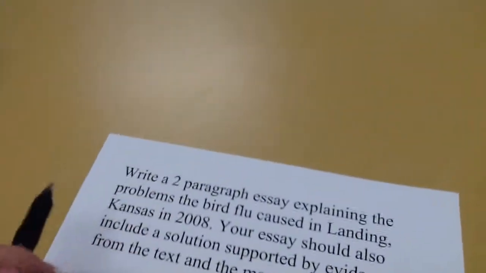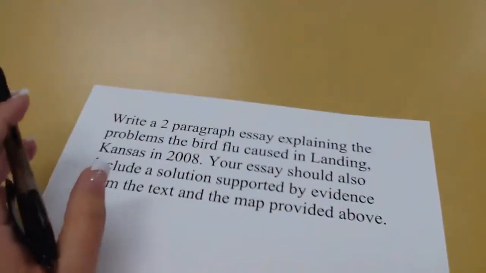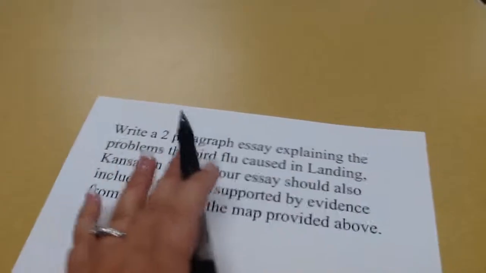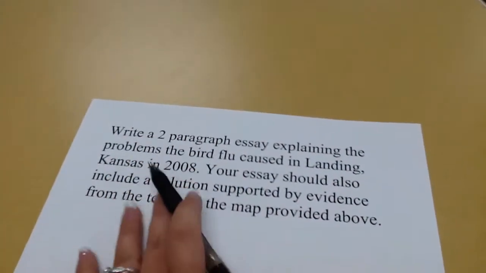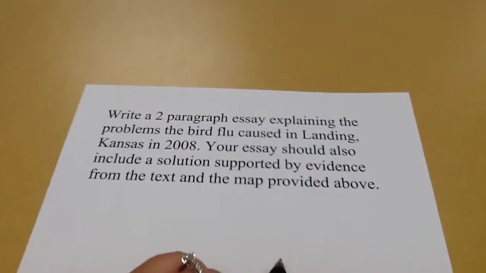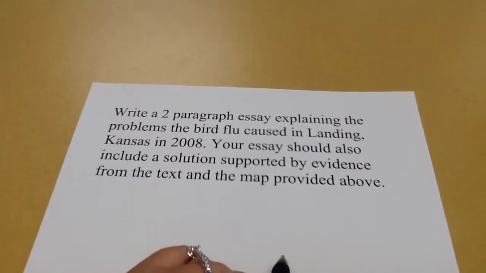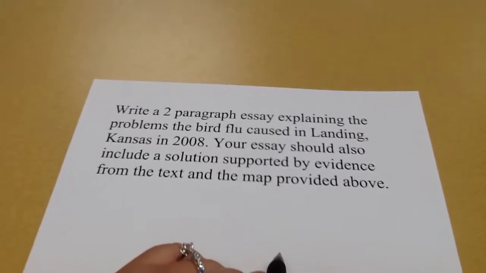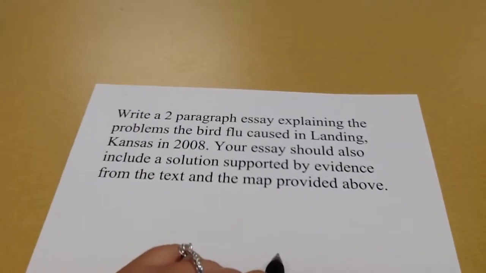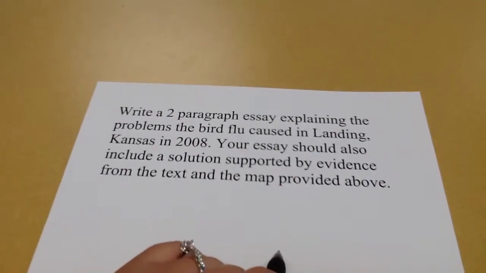So as I look at this one, you now push pause and you just push play again. I want you to look at this and walk through this with you. So step 1, read the prompt. Write a 2-paragraph essay explaining the problems the bird flu caused in Landing, Kansas in 2008. Your essay should also include a solution supported by evidence from the text and the map provided above.